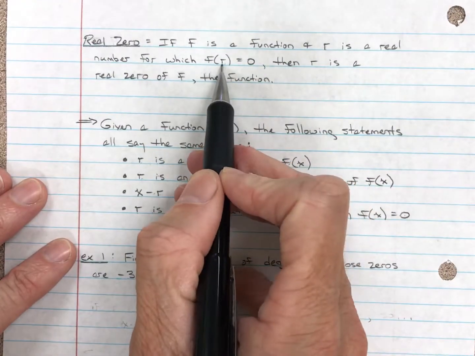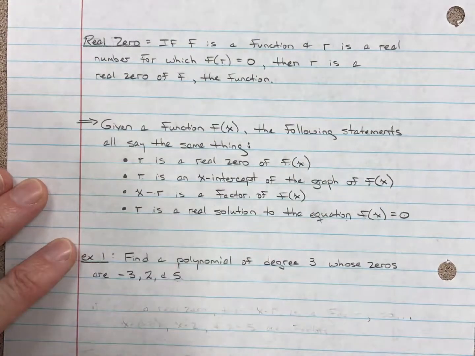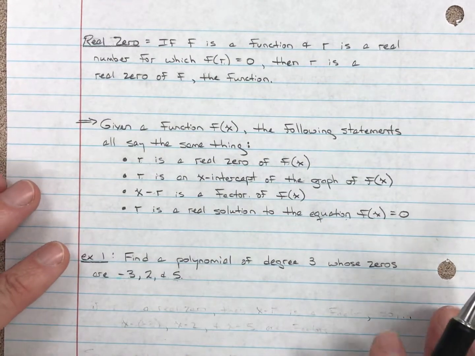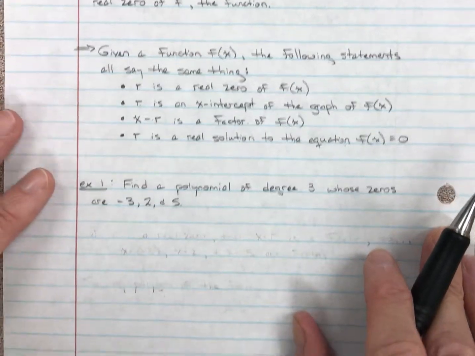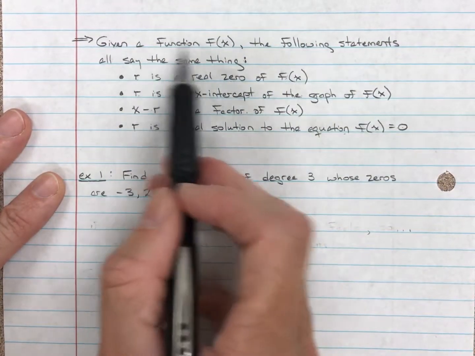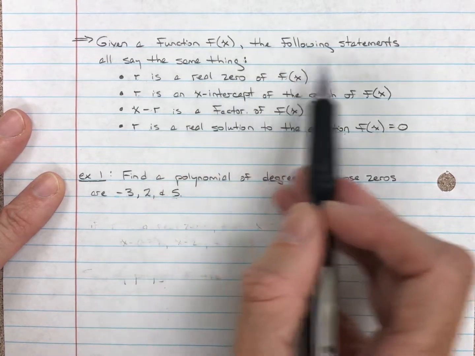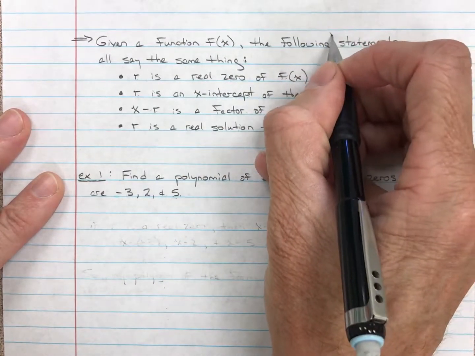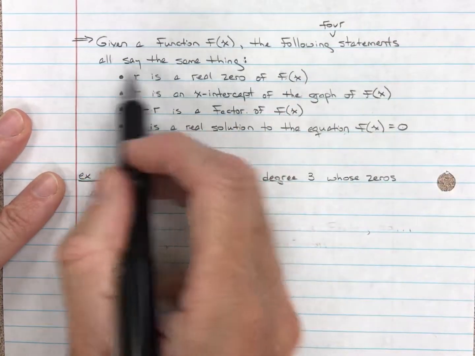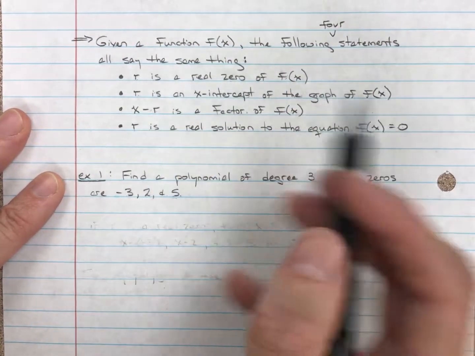Something which, when you put it in, results in 0 coming out of the function, results in you being on the x-axis. Okay, here's an important thing to kind of pull it all together. Given a function, the following 4 statements all say the same thing.